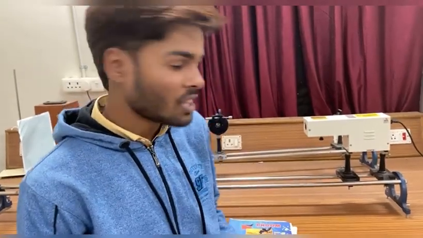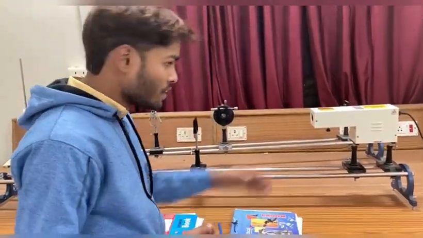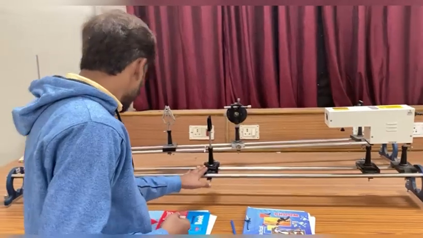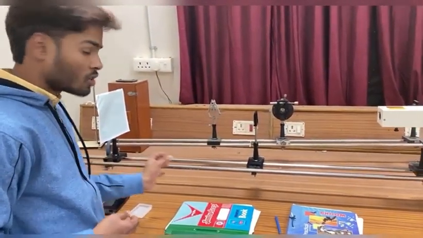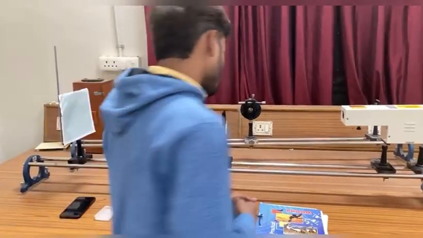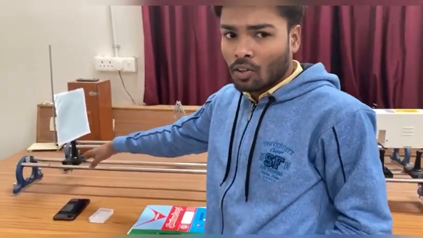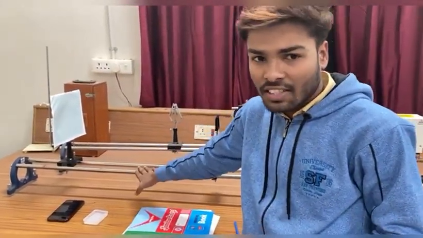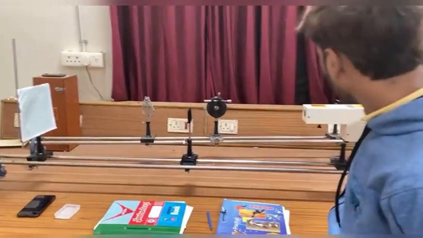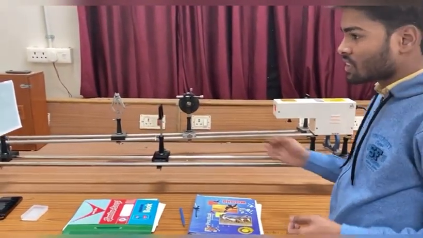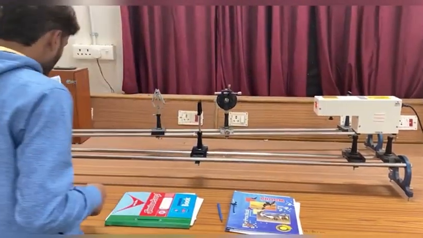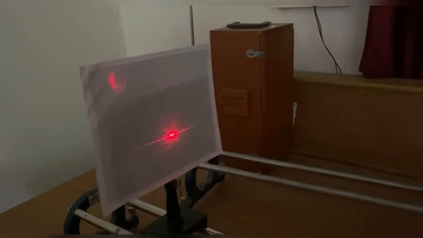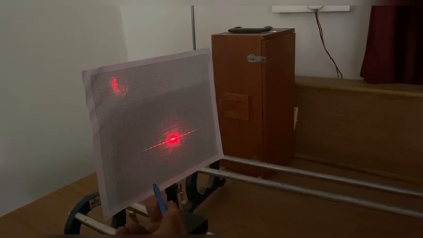Now we will look at the procedure we are going to follow. First of all, we will align the laser light, the slit, and the graph paper, which is the measuring screen, on the optical bench. After that, we will place the graph paper at a specific distance and record that distance. Then we will turn on the laser to observe the diffraction pattern on the graph paper. Here we can clearly see the diffraction pattern.